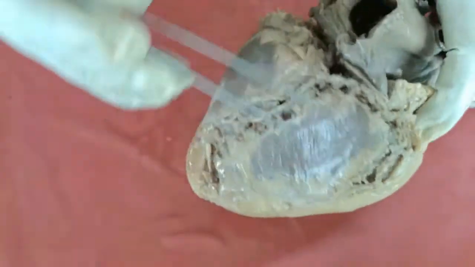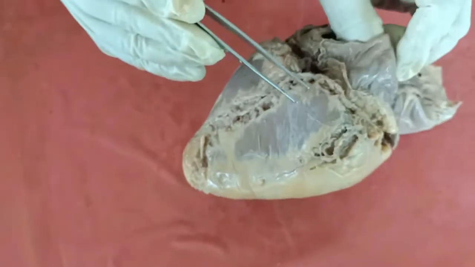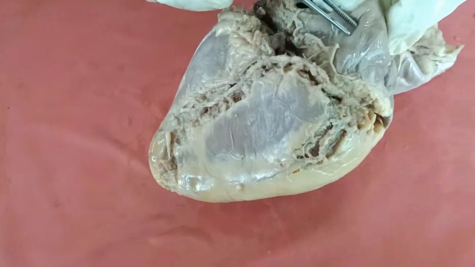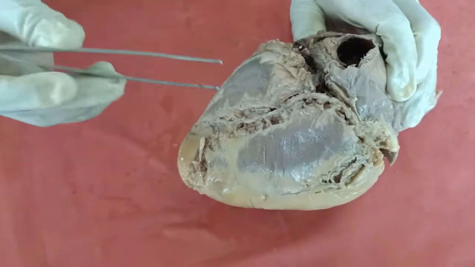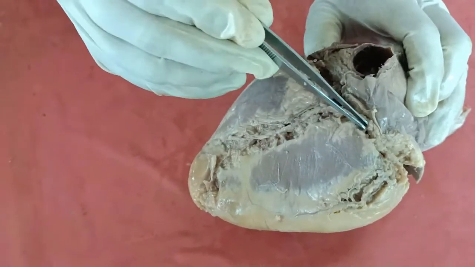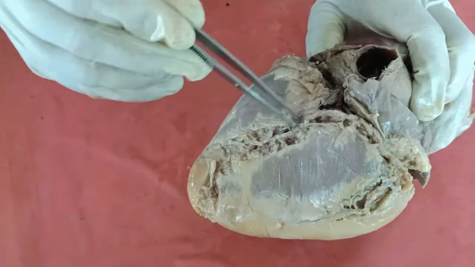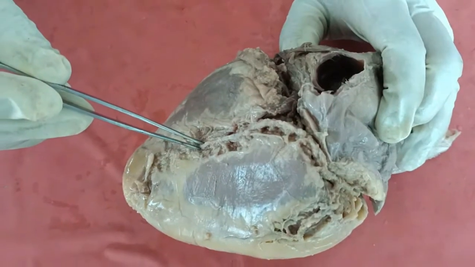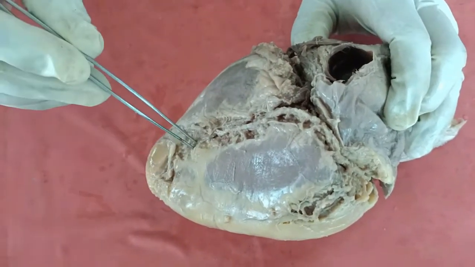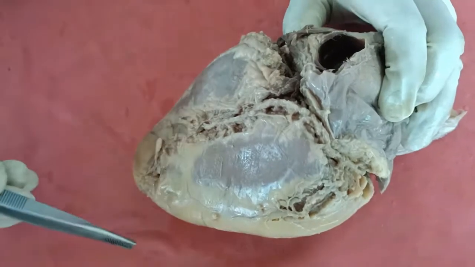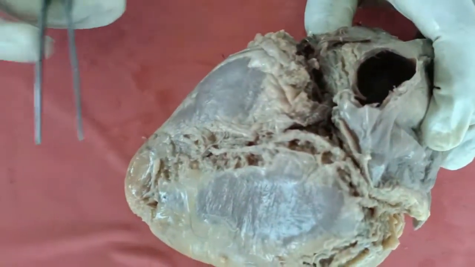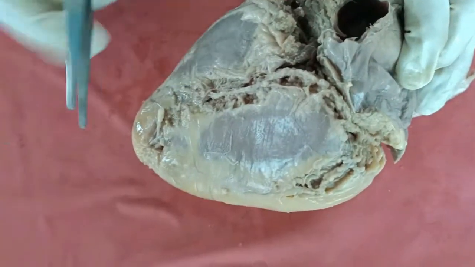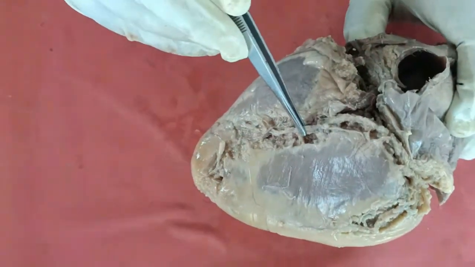Then if you go to the posterior aspect, it will also give some ventricular branches to supply the ventricles, and some atrial branches to supply the atria. The important branch is the posterior interventricular artery. This posterior interventricular artery runs in the posterior interventricular groove and anastomoses with the anterior interventricular artery. The anterior interventricular artery is a branch of the left coronary artery, as you will see. At the junction of the anterior one-third and posterior two-thirds, there will be anastomosis between the posterior interventricular artery and anterior interventricular artery.